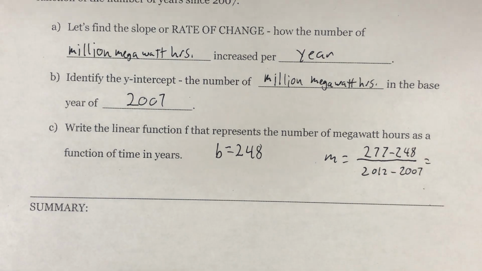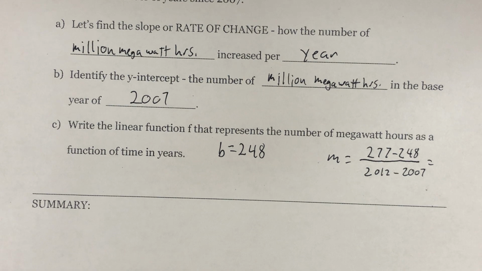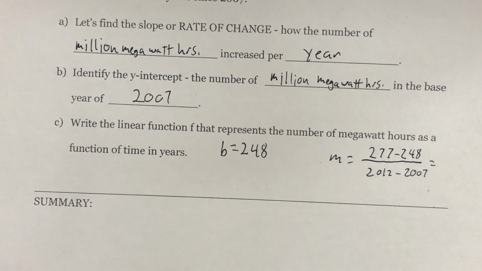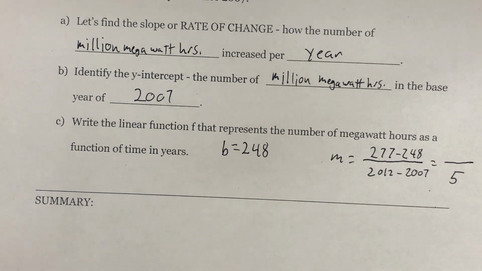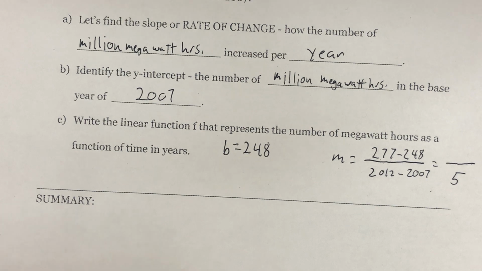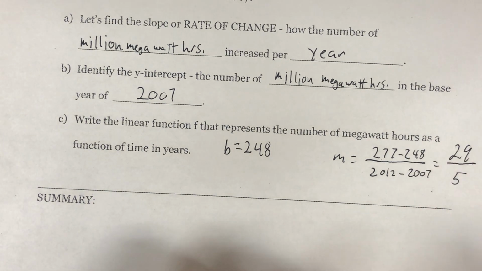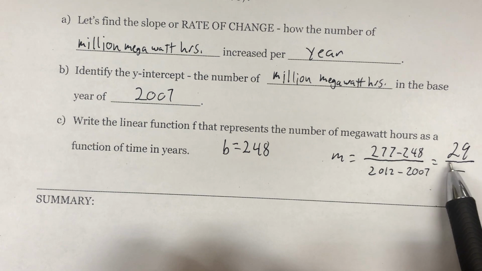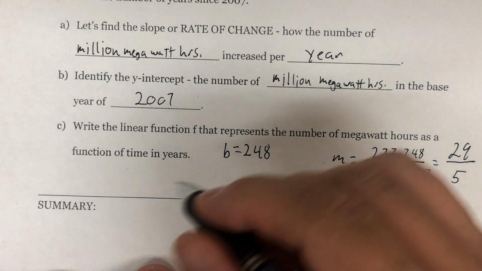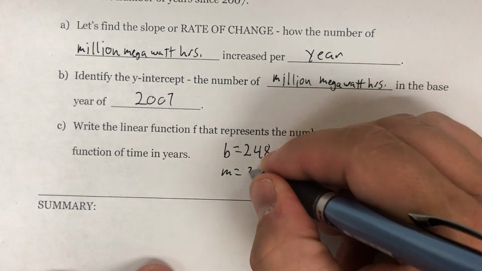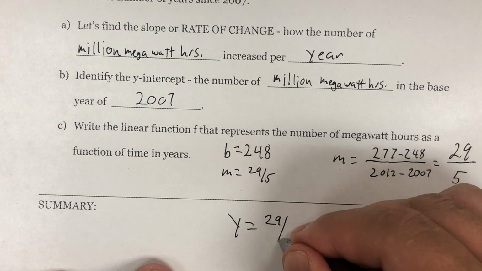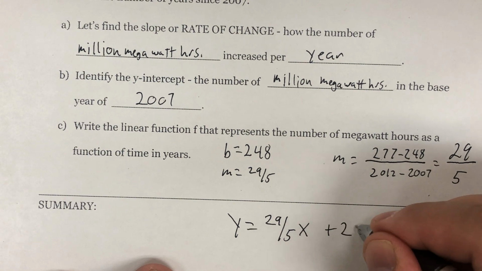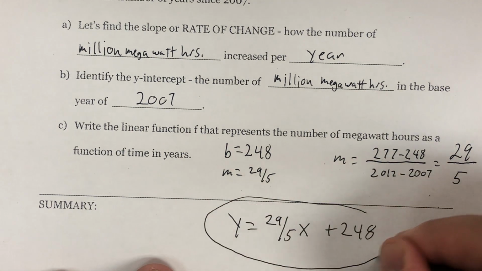So how many years passed? Well, between 2012 and 2007, our number of years changed by 5. And we have to take 277 minus 248 and get 29. So it's going up by 29 million megawatt hours every 5 years. So m equals 29 over 5. So our equation, y equals 29 over 5x plus 248. And that's in million megawatt hours.